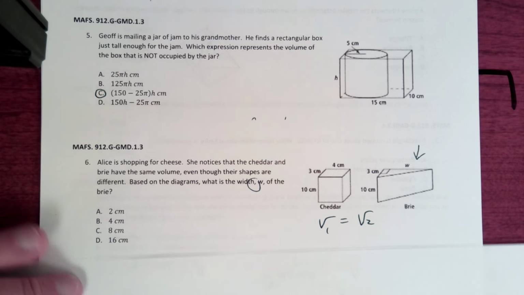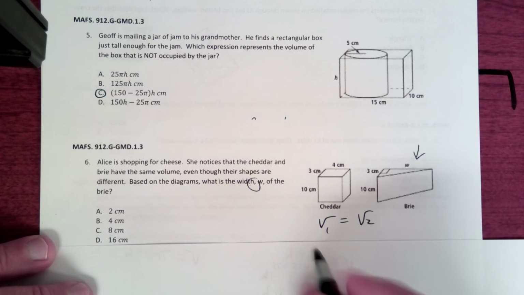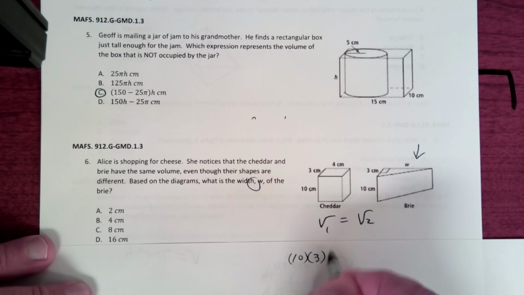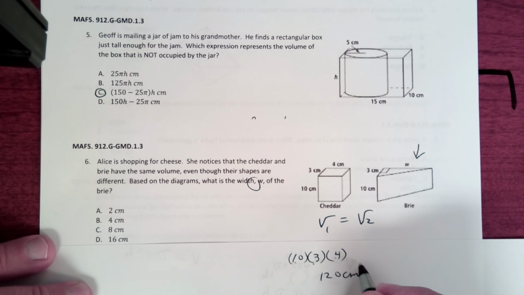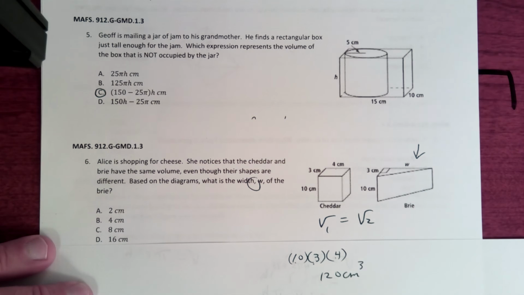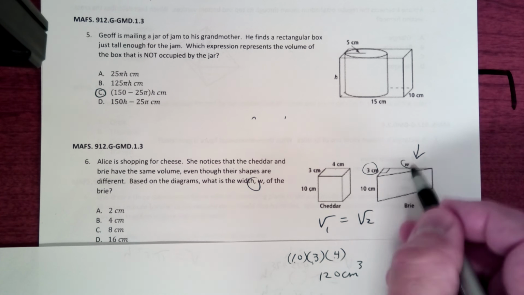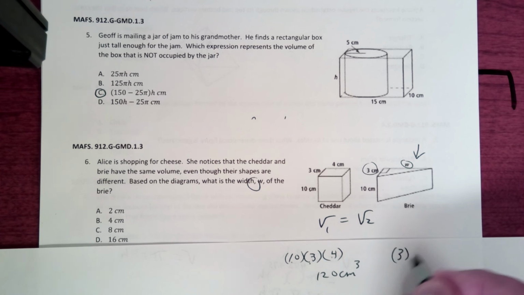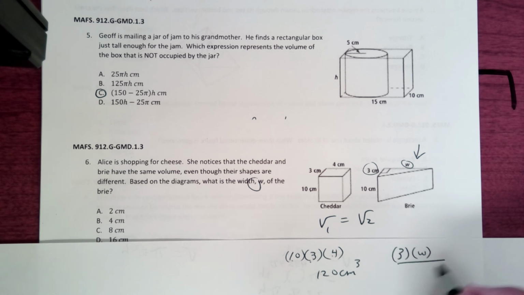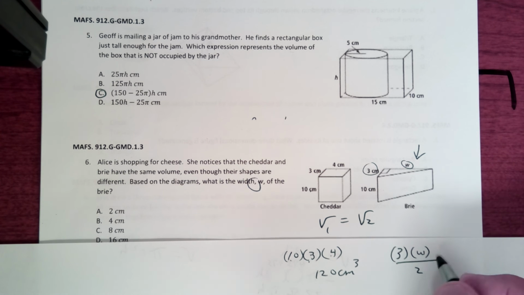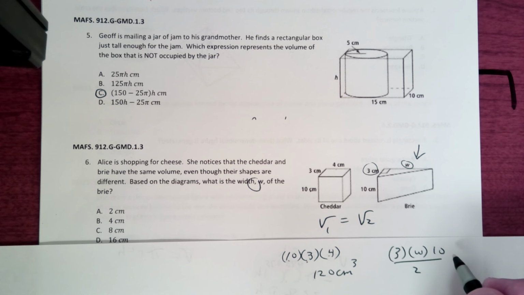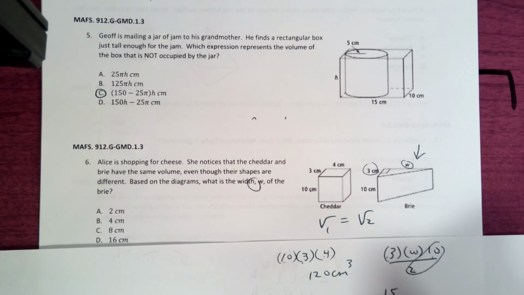So what you're going to do is figure out the volume here. It's going to be length times width times height. That gives you 120. That's the volume. This one right here is a triangle, remember? So it's base times height of the triangle, divided by 2, times the height of the prism, times 10. Half of 10 is 5, times 3 is 15W. So I get 15W for the volume here.